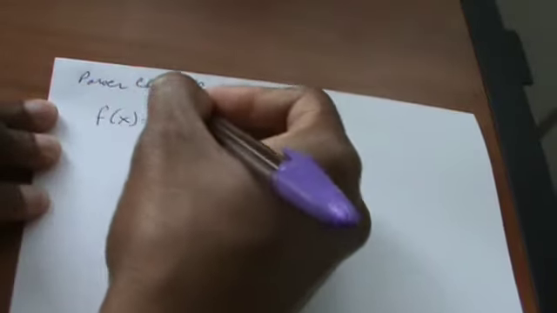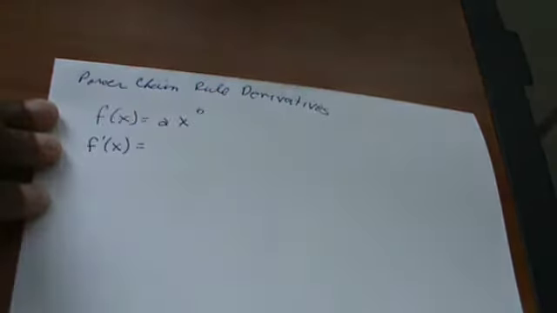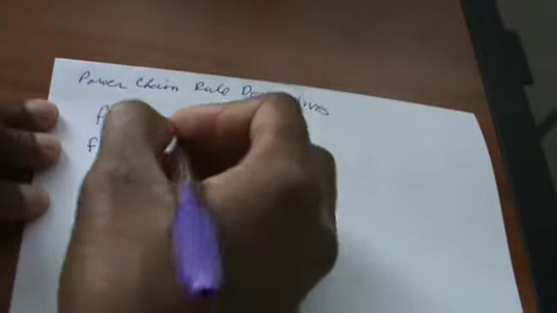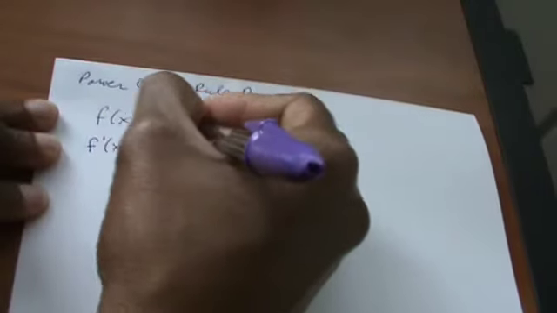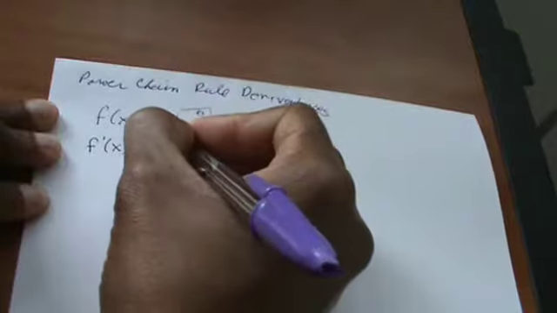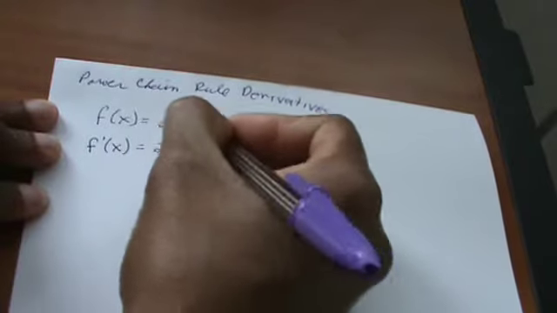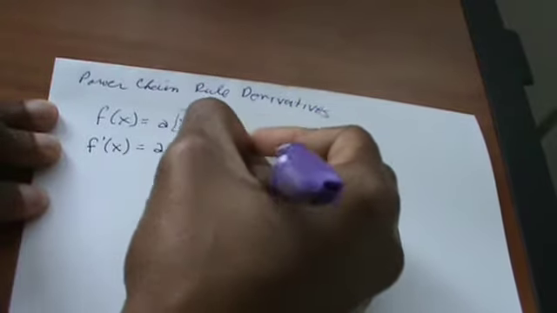like this. f of x equals some a value times x to the bth power, and then your derivative, or your slope generating machine, also called the instantaneous rate of change: you pull out your coefficient and then you focus on this part that has the x in it. So pull the power down and then subtract 1 from the power.